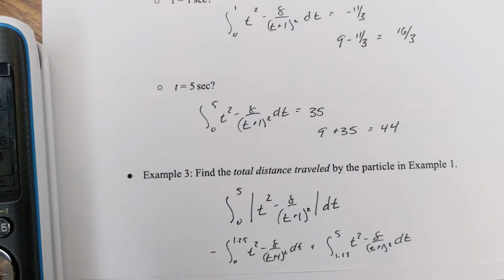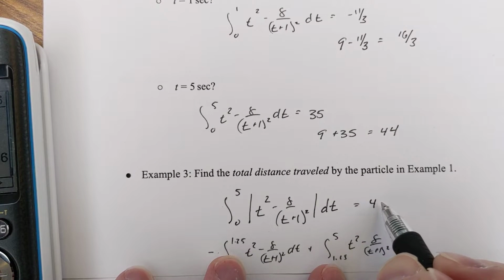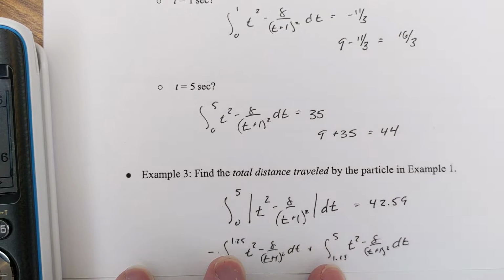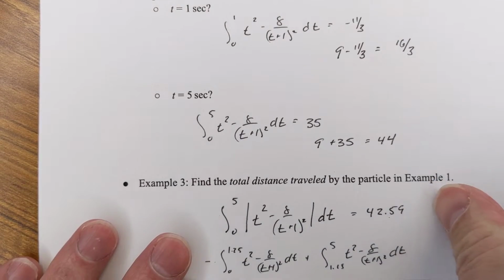But as we have a calculator, absolute value is not really that big of a deal. So if we let our calculator handle this, this comes out to be 42.89. So it's traveled a total of 42.89 units.